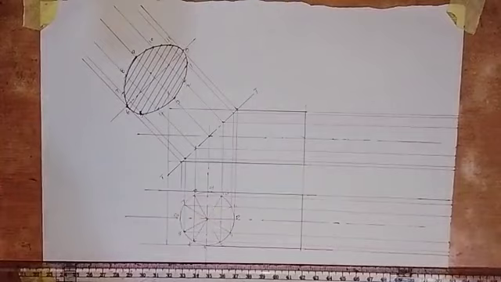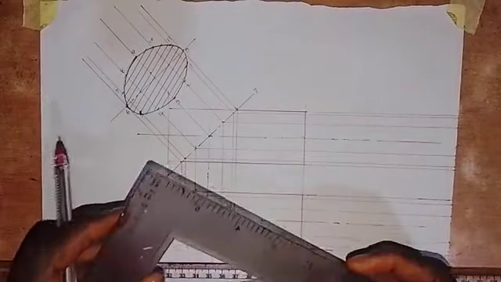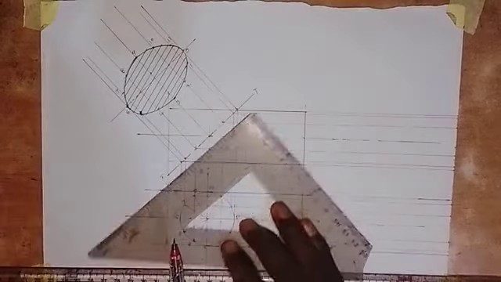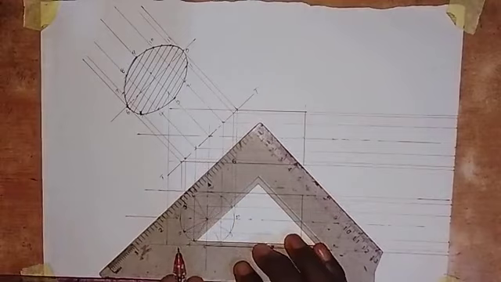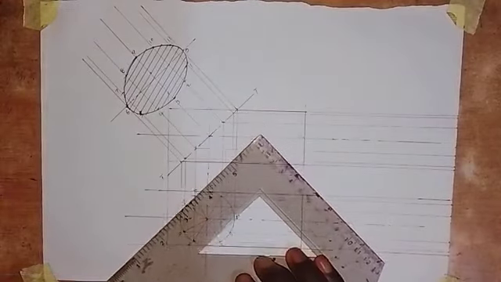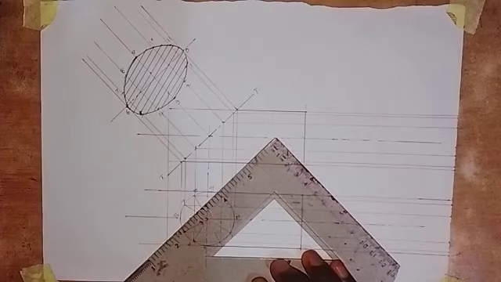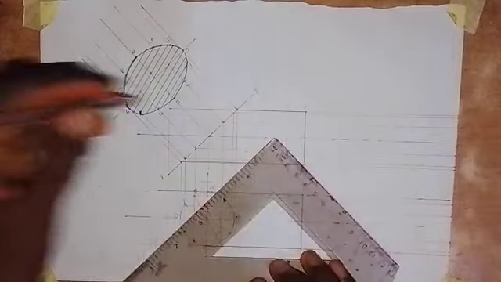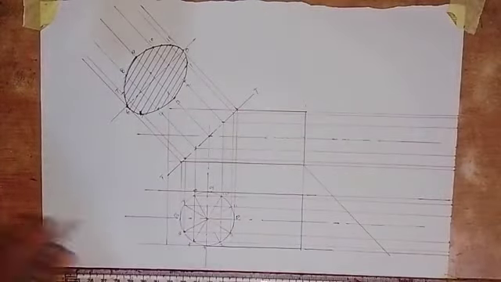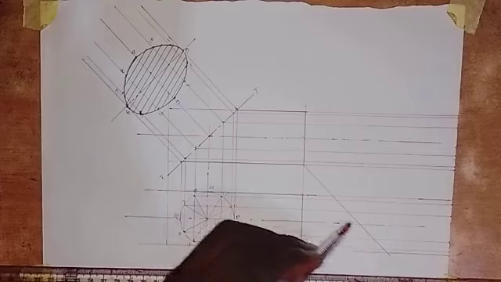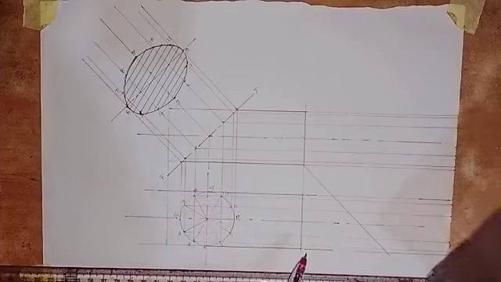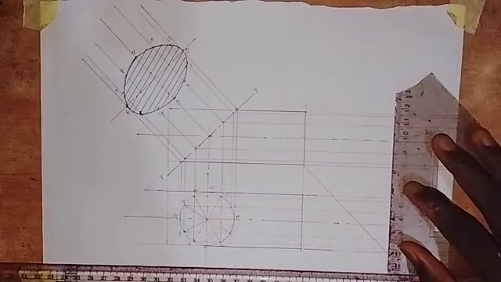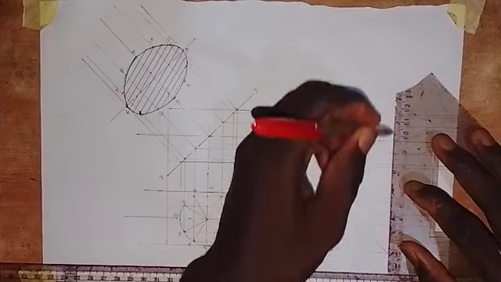Then with the 45 degrees square set like this, because these views are produced in first angle projection, I'm going to draw a line. Coming to this point on the front elevation, I'm going to draw a line in this direction. The line goes like this. The next thing I'm going to do is that from each point where this line touches each of these horizontal lines, I'm going to draw a vertical line. So we come to this point here and draw a vertical line like this. It goes up like this.